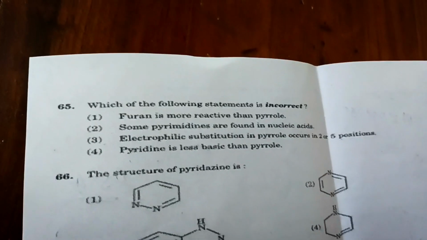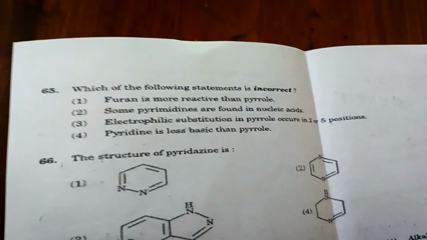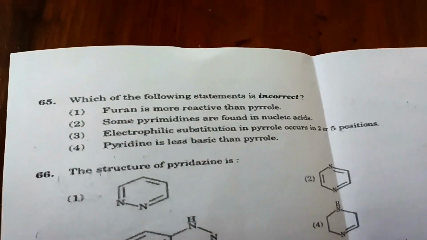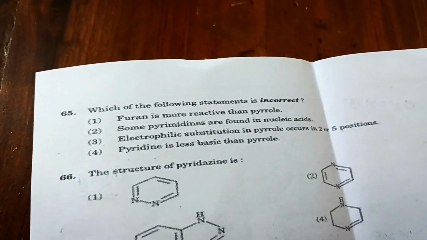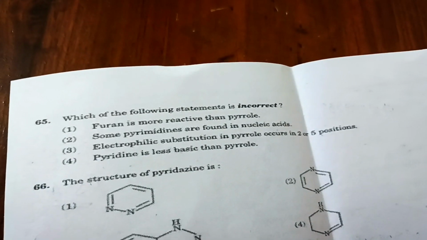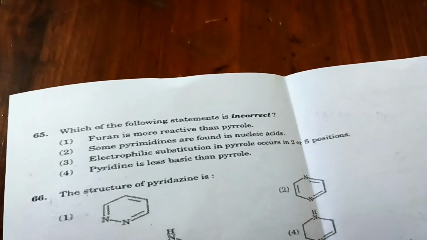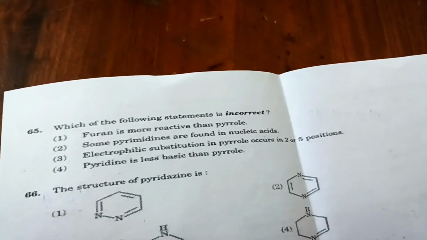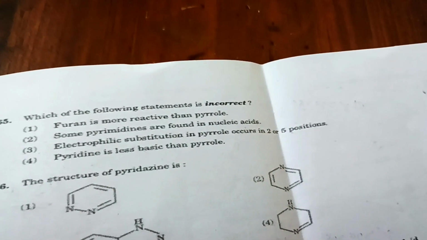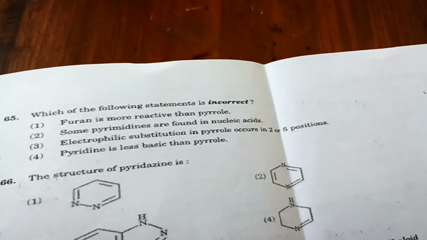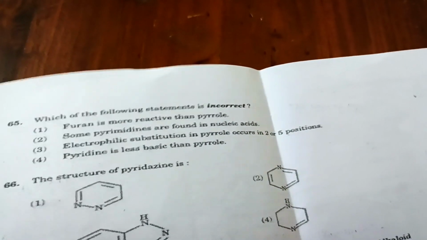Next question: which of the following statements is incorrect. The first option is furan is more reactive than pyrrole. Then, some of the pyrimidines are found in nucleic acids. Next, electrophilic substitution in pyrrole occurs at 2 and 5 positions. And fourth, pyridine is less basic than pyrrole.